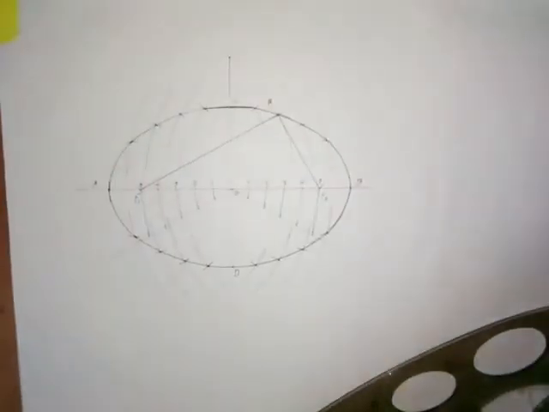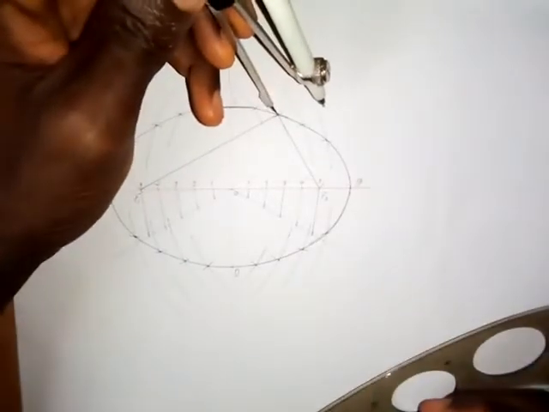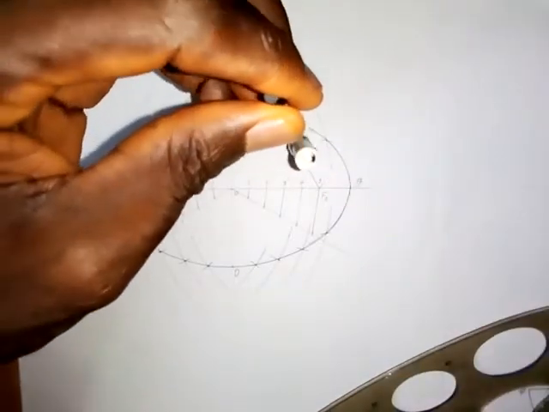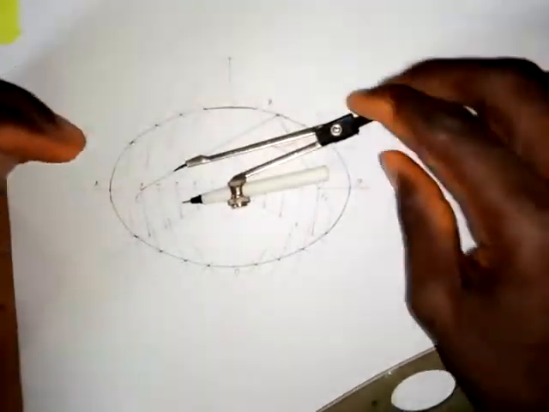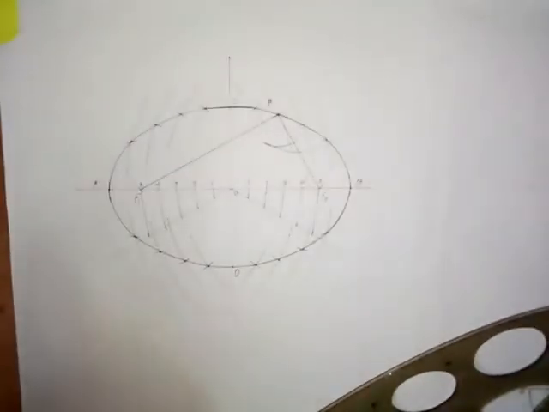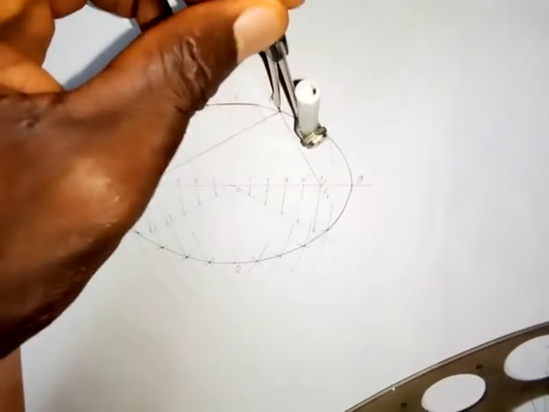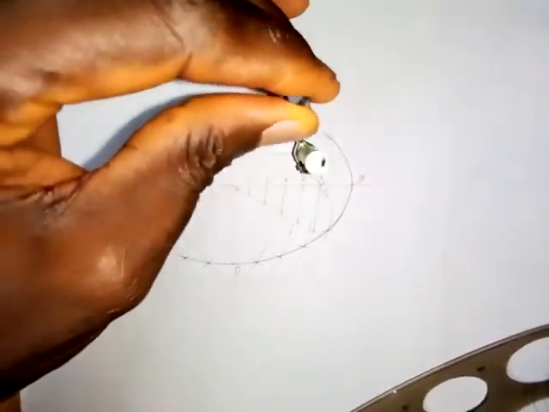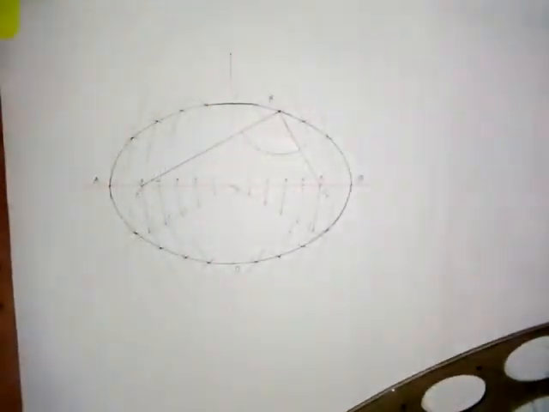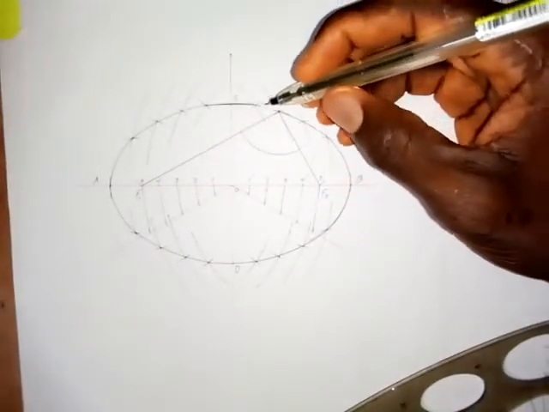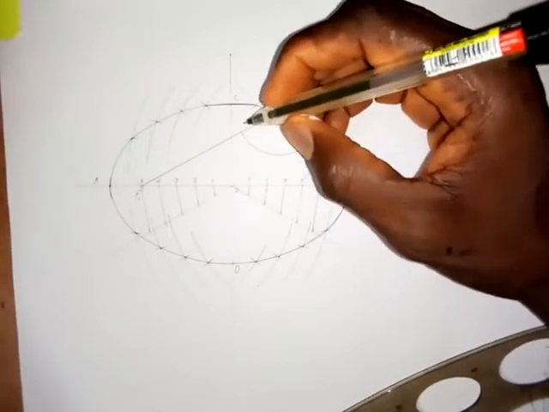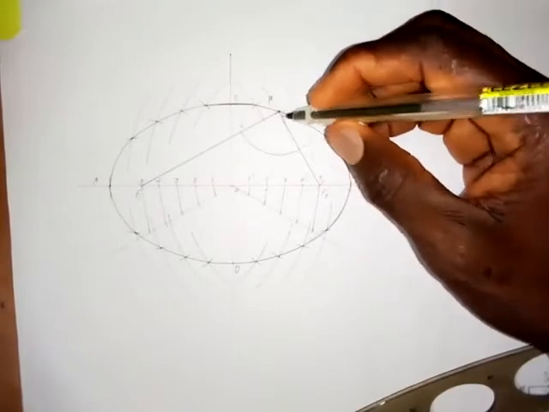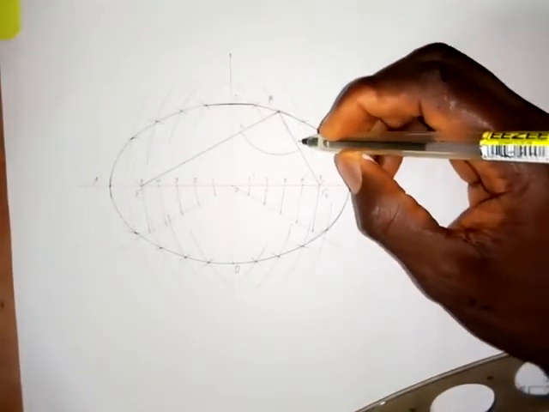To do that, you take your compass, put the pinpoint of the compass at point P here, and extend to any convenient radius. Draw an arc like this. So let's say this arc touched line PF1 at this point X, and it touched line PF2 at this point Y.